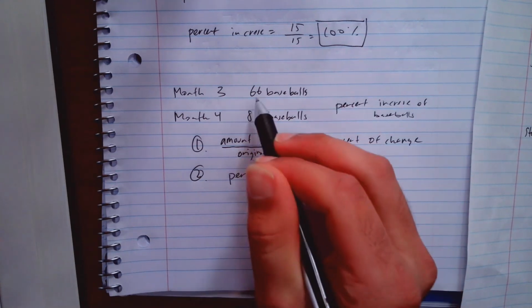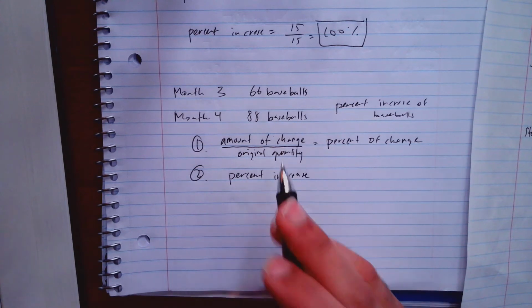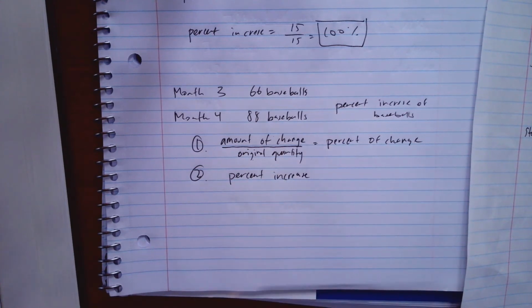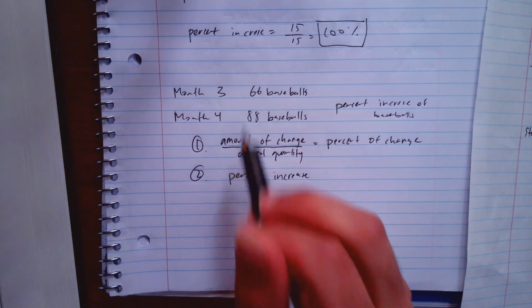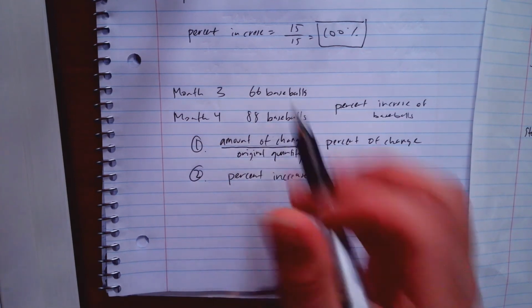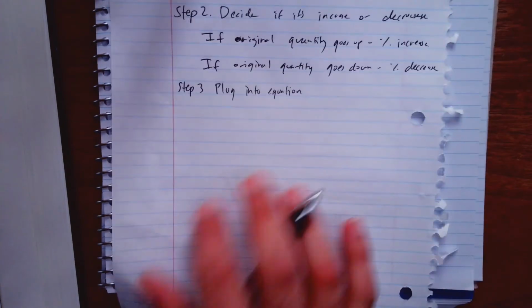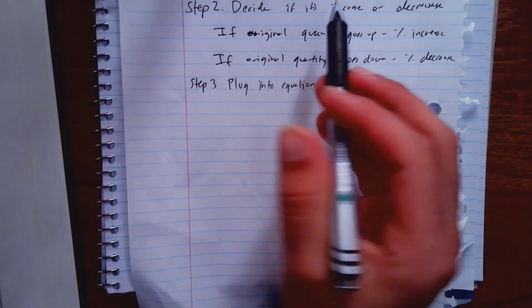And if the number of baseballs went from 66 to 65, would it still be a percent increase or would it be a percent decrease? If it went from 66 to 65. Because the number of balls decreased. Okay, perfect.